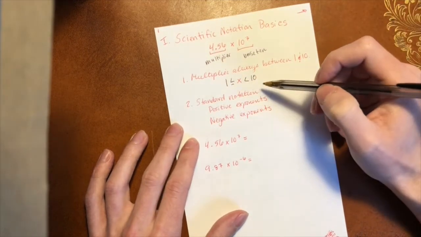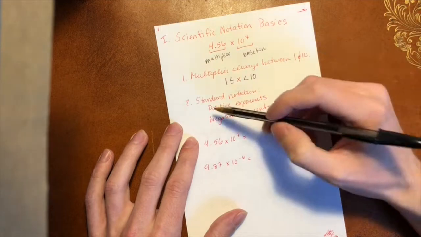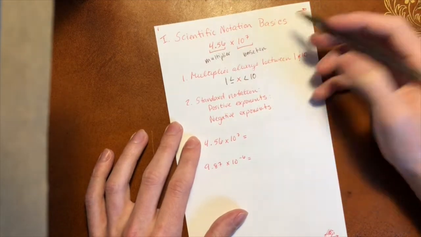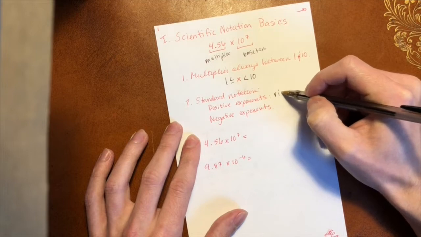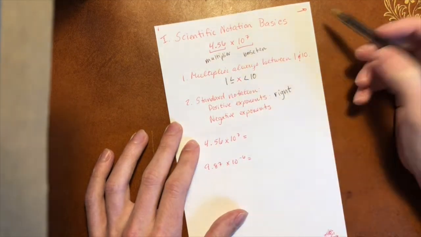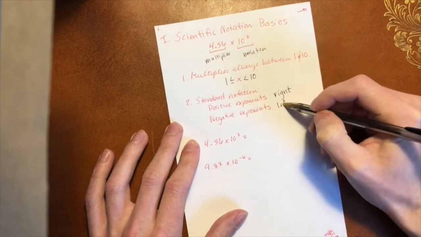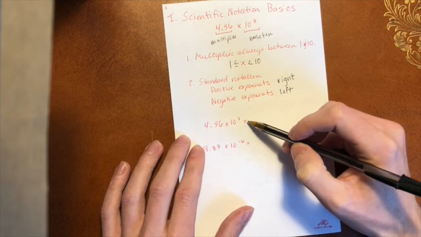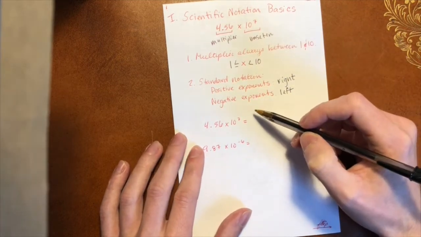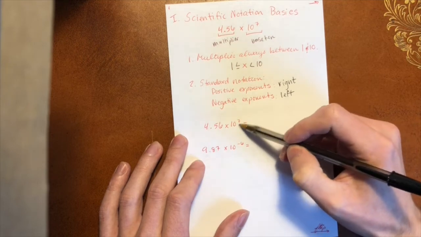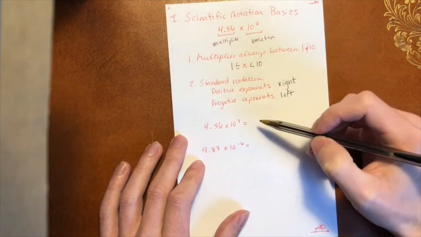So when we go from scientific to standard notation, a positive exponent is going to bring us to the right. But a negative exponent, which represents the small numbers, is going to move to the left. So for example, 4.56 times 10 to the 7th, our number from up here, if we were to put it into standard notation, we would move 7 units to the right because it's a positive 7.